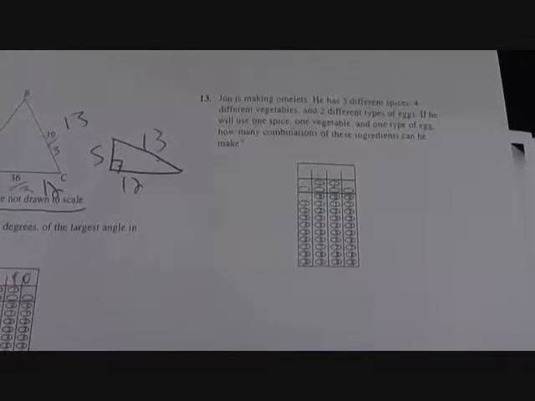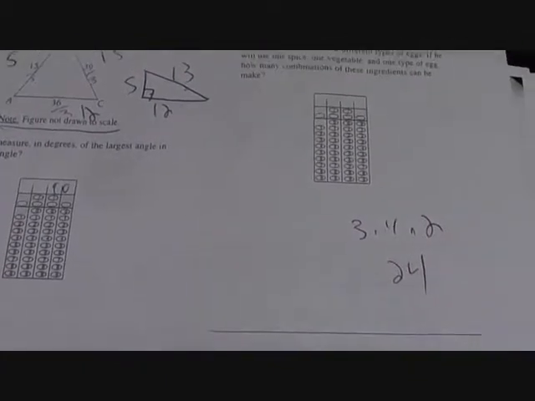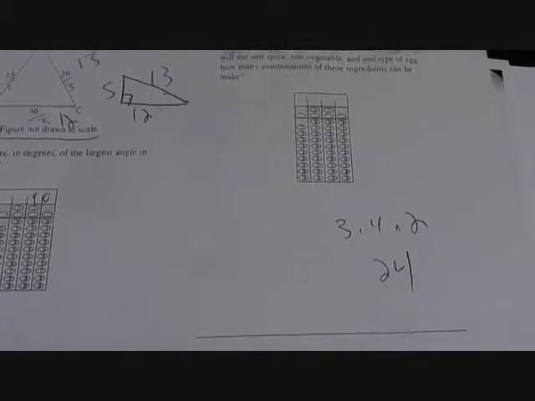13. John is making omelets. He has 3 different spices, 4 different vegetables, and 2 different types of eggs. If he uses 1 spice, 1 vegetable, and 1 type of egg, how many combinations of these ingredients can he have? Simple. You just multiply 3 times 4 times 2, which is 12 times 2, which is 24. The answer is 24. This is combination. Remember, it's part of the formula sheet: you just multiply everything together.